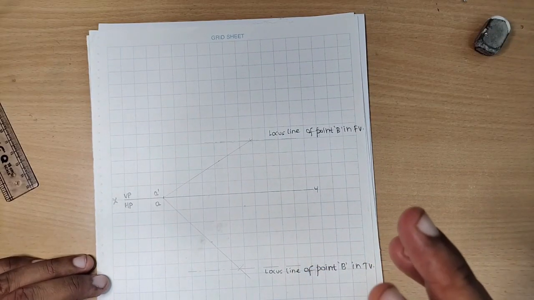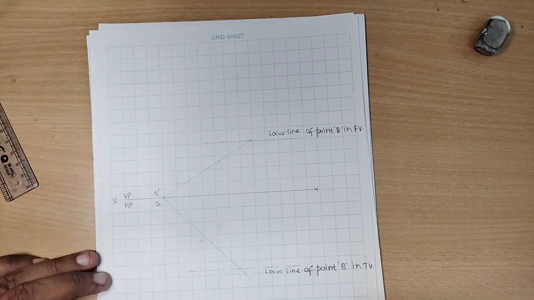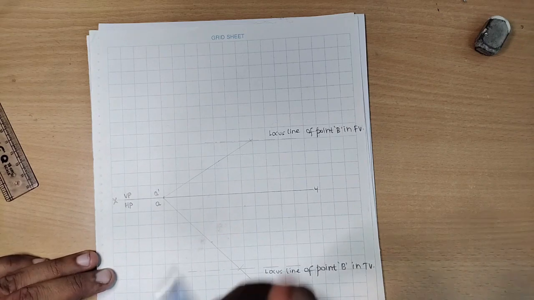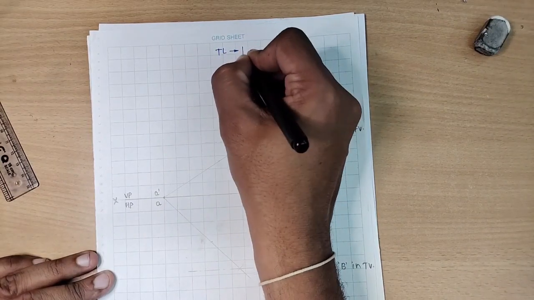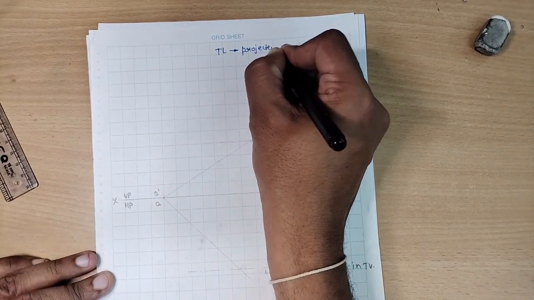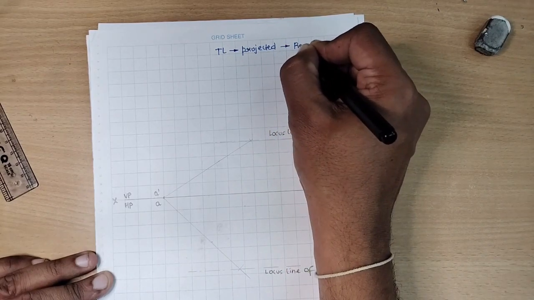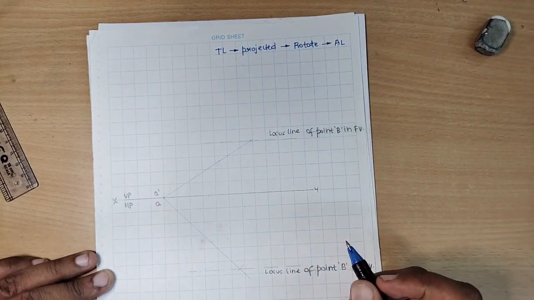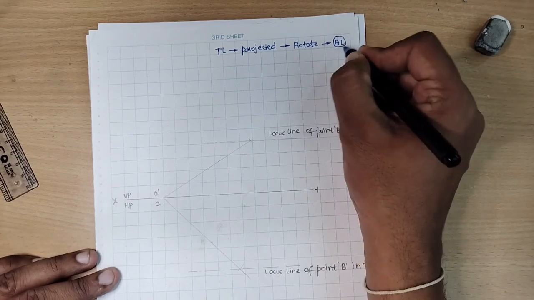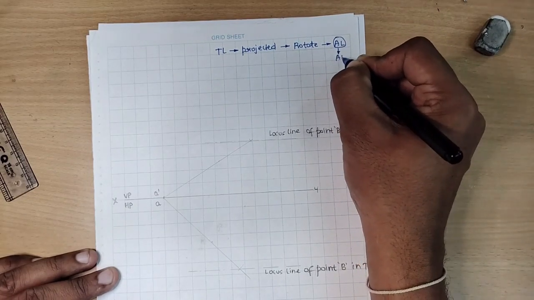I will tell you the small procedure to obtain the solution. Not only for this particular solution, you can follow this method for all questions while solving projection of straight lines. Whenever a true length has to be projected, then rotate the true length, and we will get the apparent length. Once I get the apparent length, I can find out the apparent inclination.